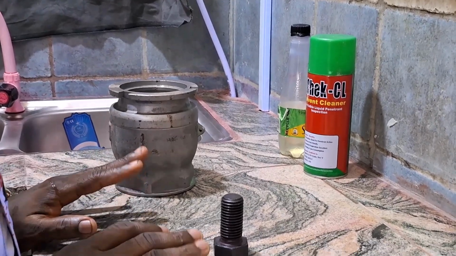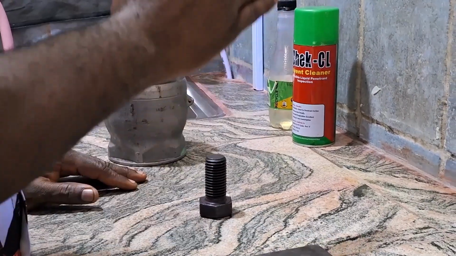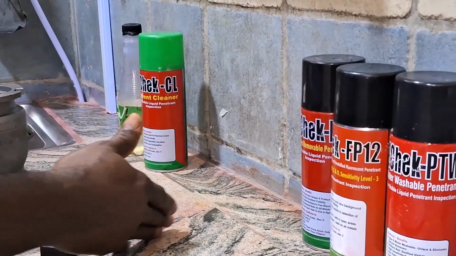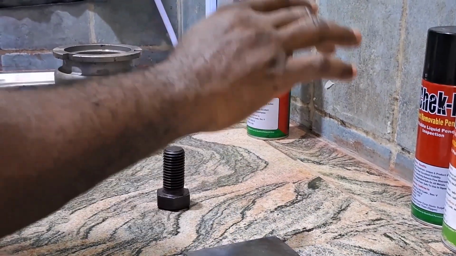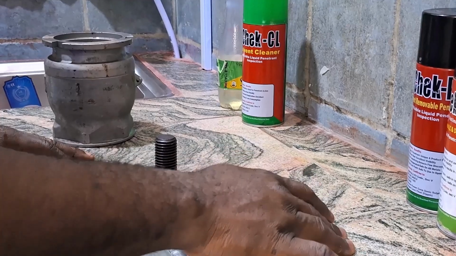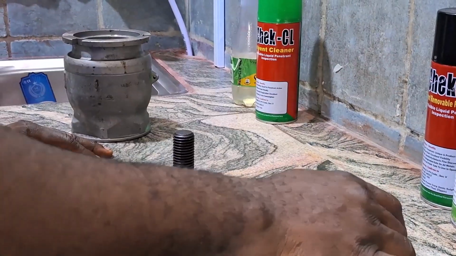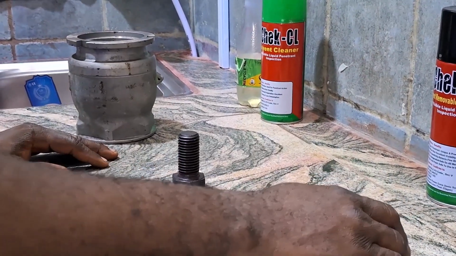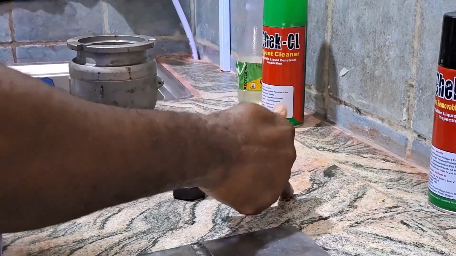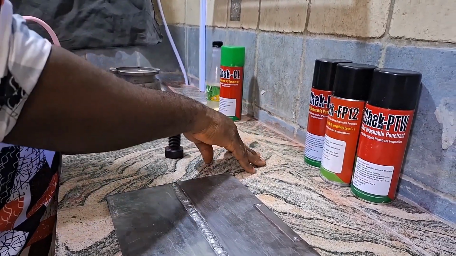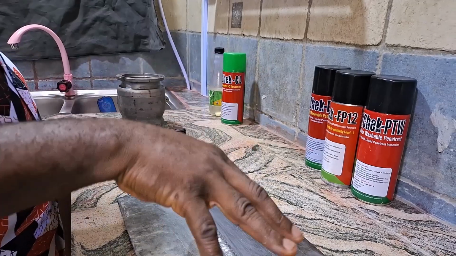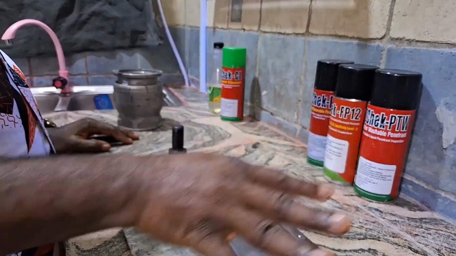Basically, for penetrant testing, you do your pre-cleaning, application of your penetrant, and removal of your excess penetrant before you develop. Of course, when you apply your penetrant, you allow some time for the penetrant to enter into the material, which is your dwell time.